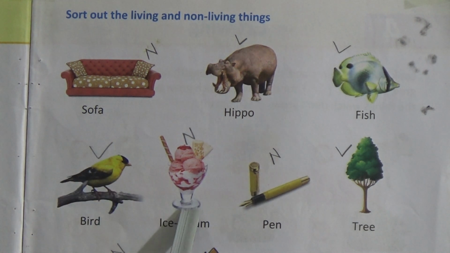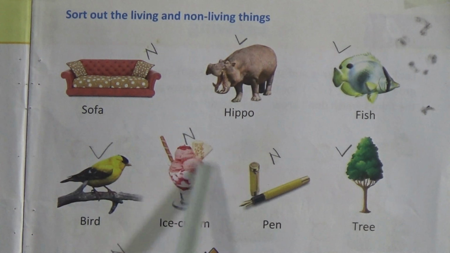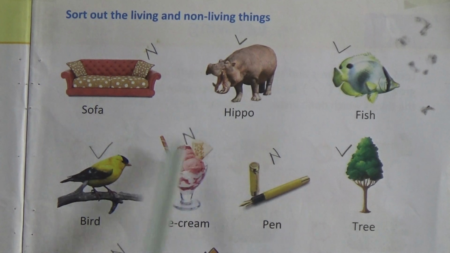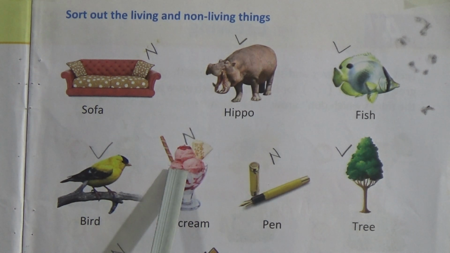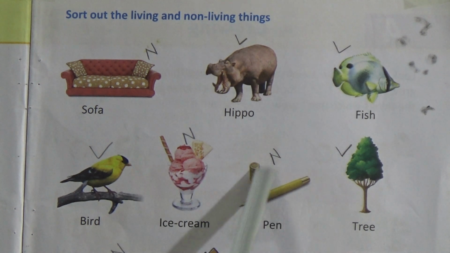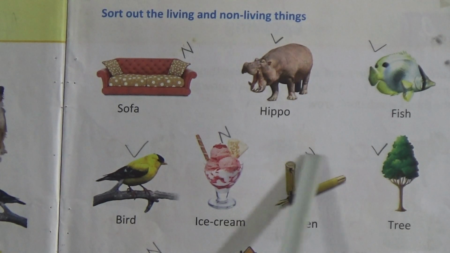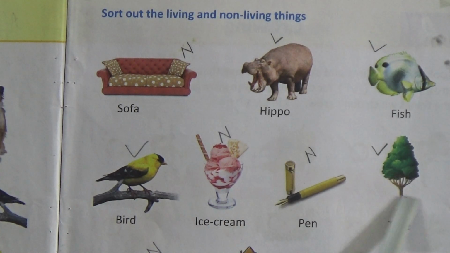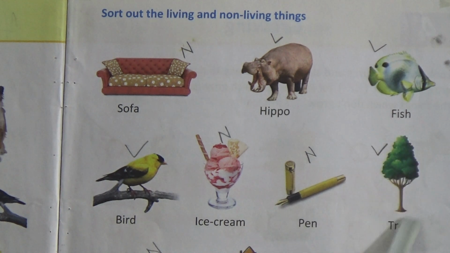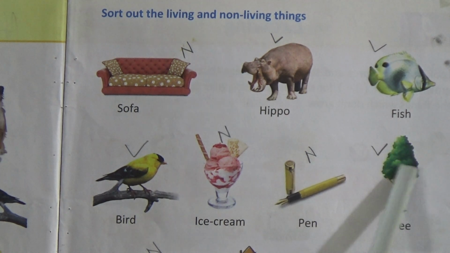Now go to the next picture. This is ice cream. Ice cream is a non-living thing. Now the next picture is a pen. This is a non-living thing. Now this is a tree. This is a living thing.